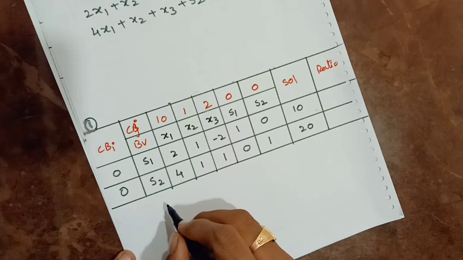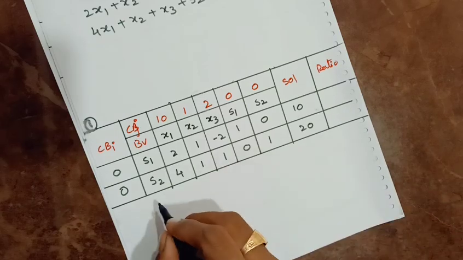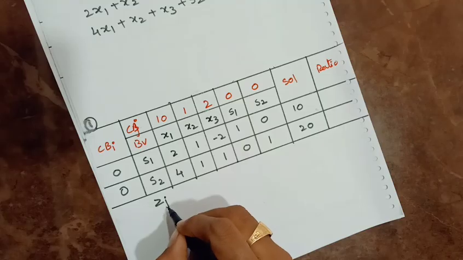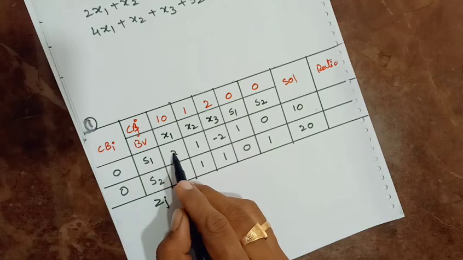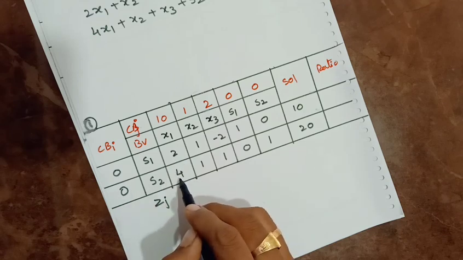So we have to find out Zj and Cj minus Zj. So Zj, how to calculate Zj? 0 into 2 plus 0 into 4, you will get 0.